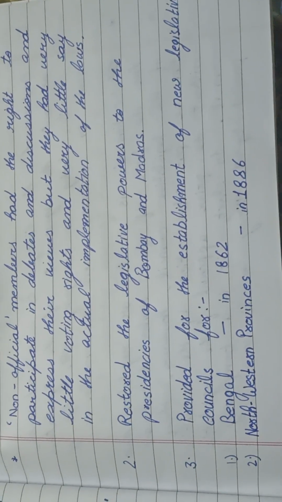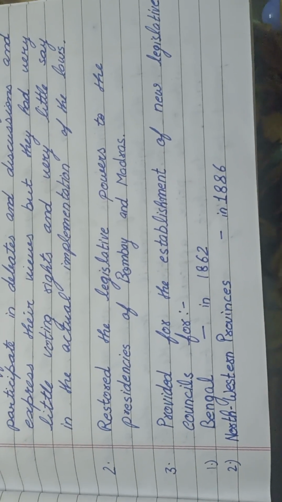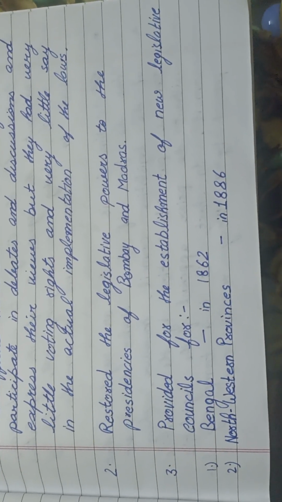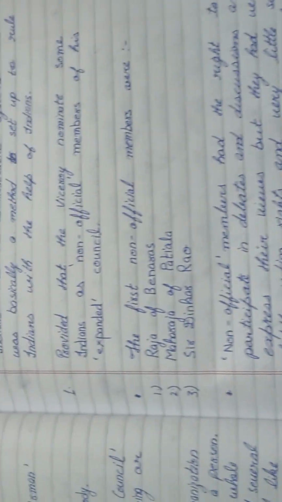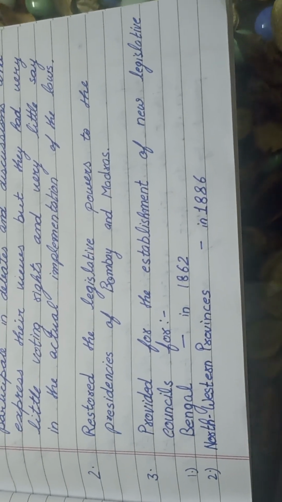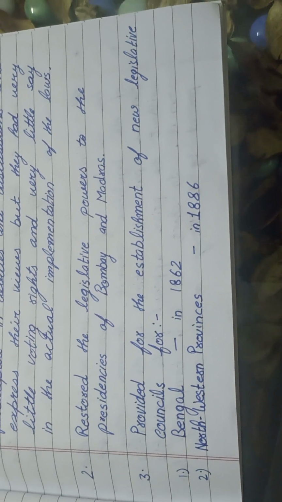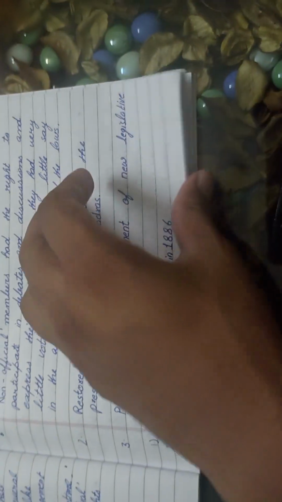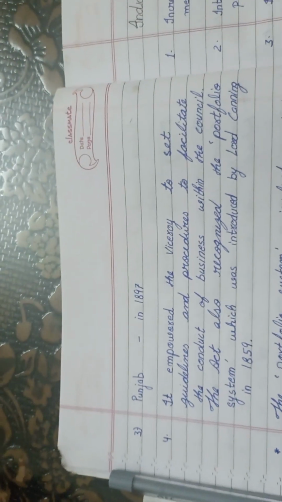And that is why the legislative councils were created at different times. We're talking about the Indian Councils Act of 1861, which came out in 1861. However, the legislative council for Bengal was created first, in 1862. For the North-Western Provinces, it was created in 1886. And lastly, for Punjab, it was created in 1897.